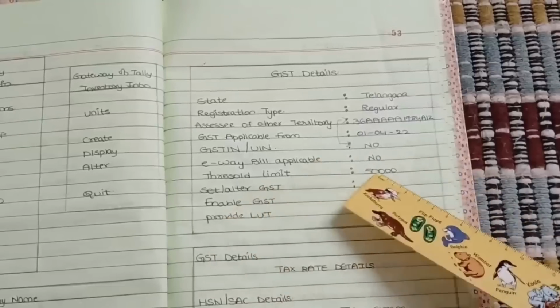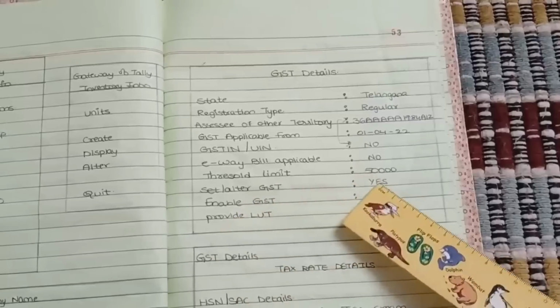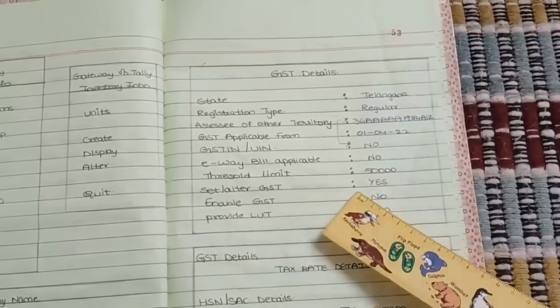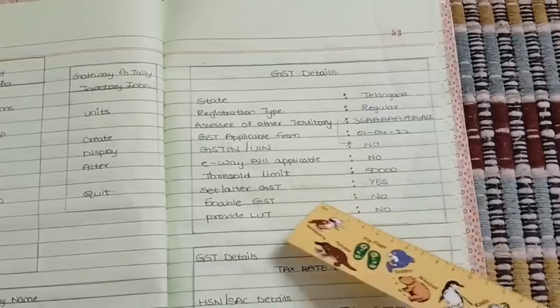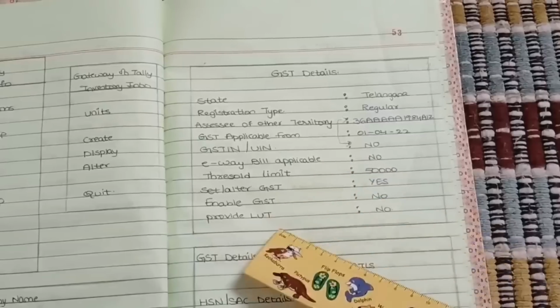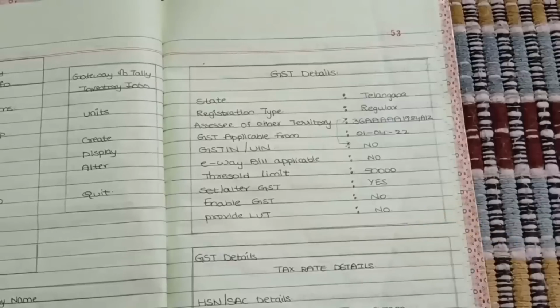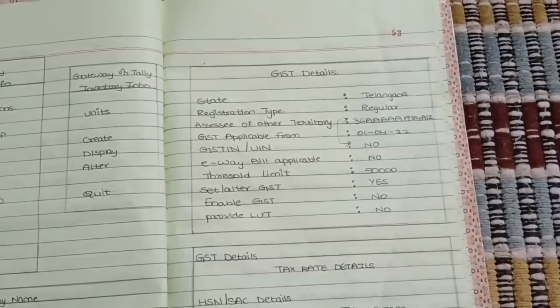E-way bill applicable, no. Threshold limit always 50,000, you need to remember. And set alter GST, yes. Enable GST, no. Okay, here also you need to keep yes. Provide LUT, no. So this is the screen of GST details, compulsory screen. This is the sixth screen in your GST.